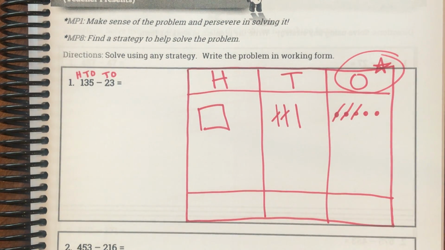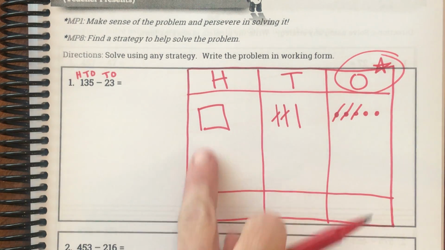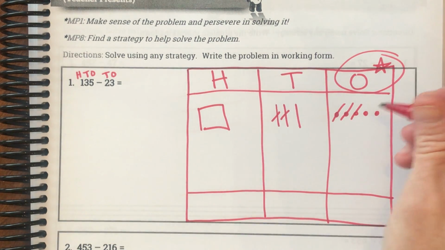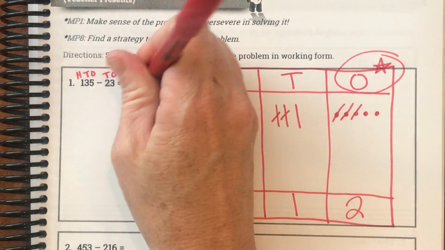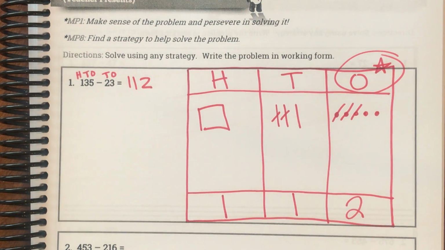So now I'm ready to write down because they don't want me to subtract any hundreds. So what do I have? I have 2 ones left. I have 1 ten left and 1 hundred left. So my difference is 112.